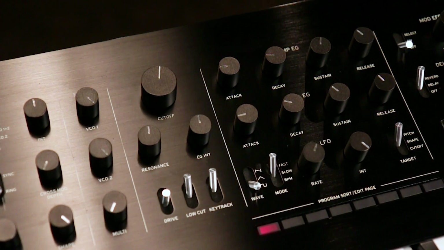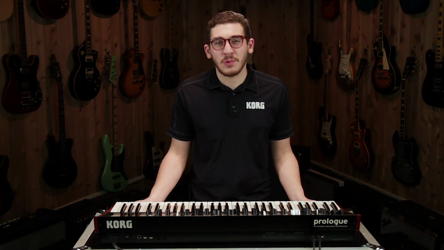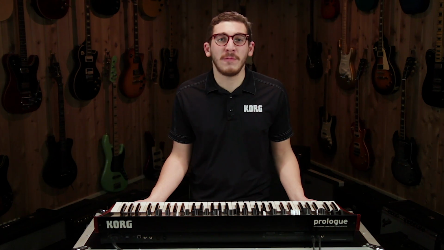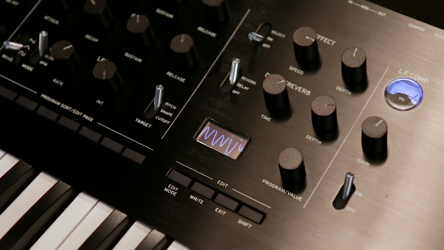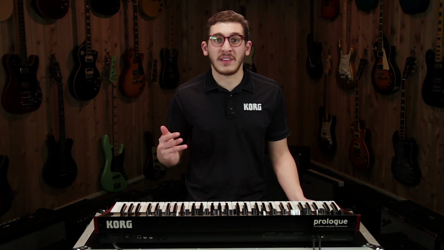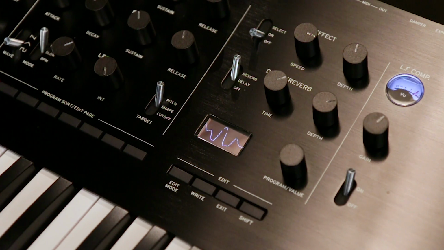To top it all off from a sound design perspective, Prologue's effects section is incredible. Based on 24-bit floating point stereo DSP, the effects section has two units, one of which is for modulation. So that includes your choruses, phasers, flangers, and of course the legendary ensemble effect found on classic Korg synths like the Poly 6, as well as a reverb and delay unit.